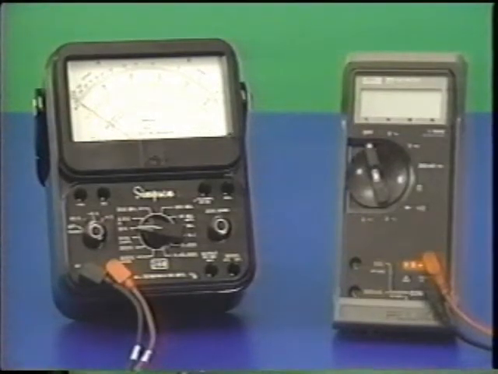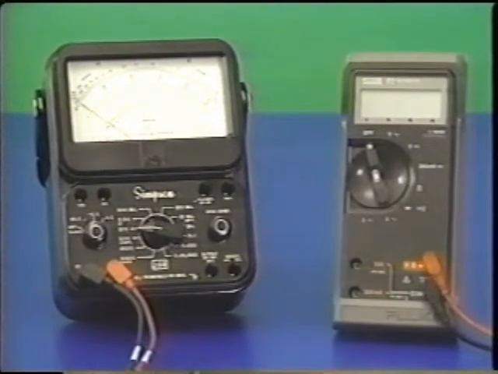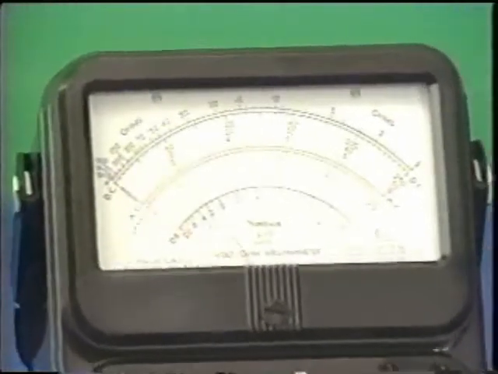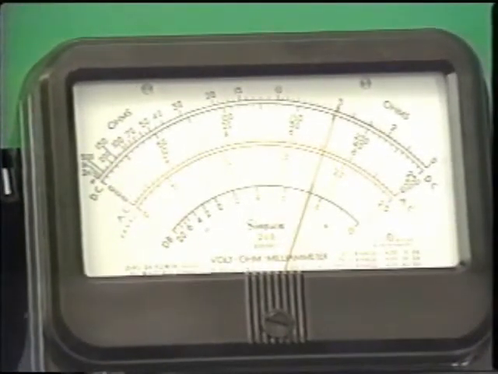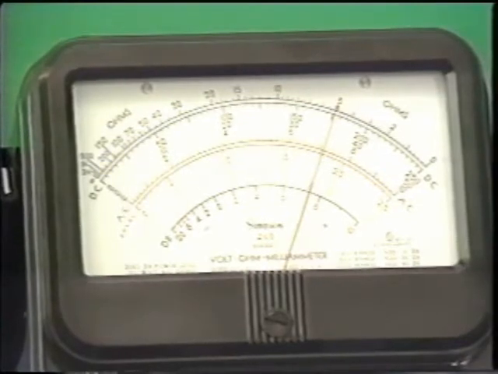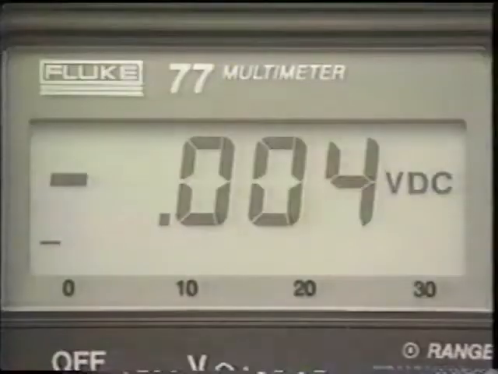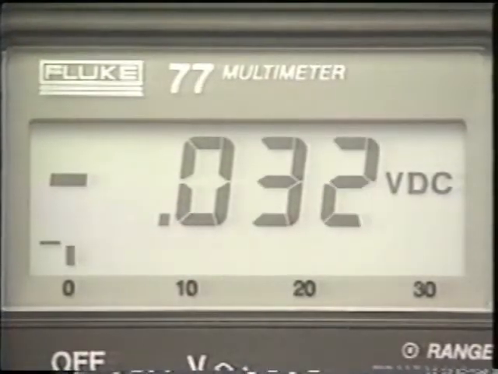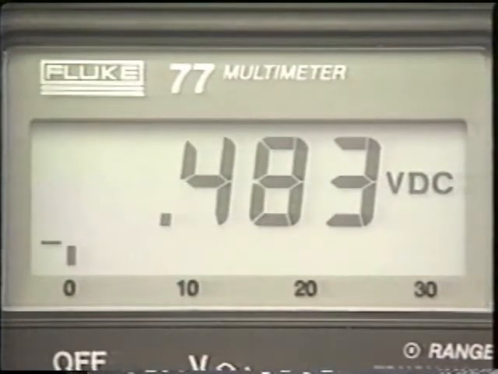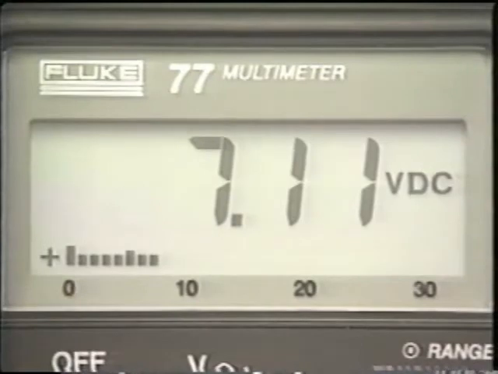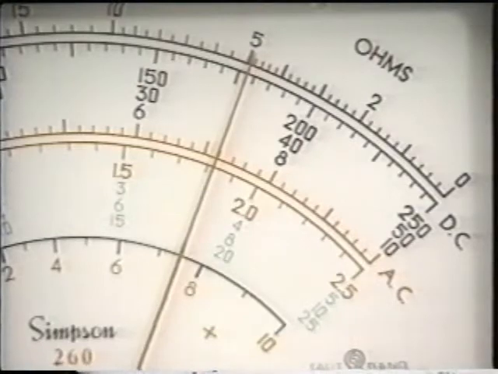Now let's compare the characteristics and applications of analog and digital multimeters, starting with the displays. First, the analog meter conveys a sense of magnitude when displaying a reading. In other words, you can see where the needle is in relation to the two ends of the scale. The digital display alone does not give a sense of magnitude. To compensate, this multimeter has an analog scale along the bottom of the digital display that simulates the magnitude of the input.